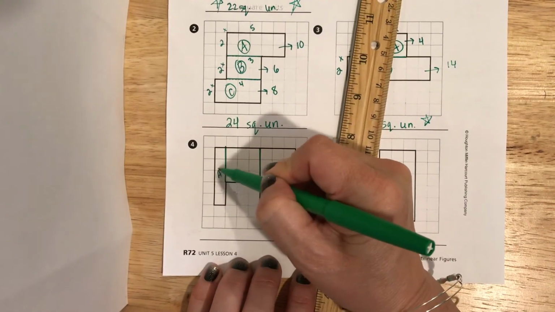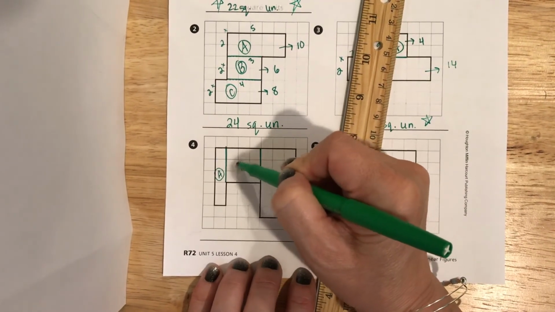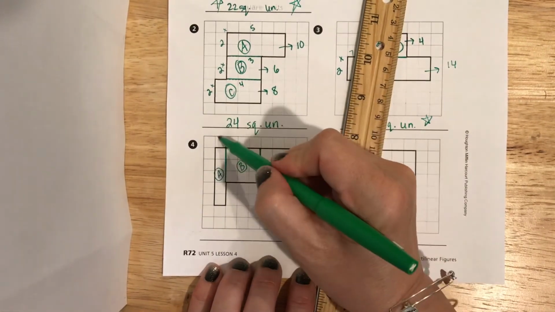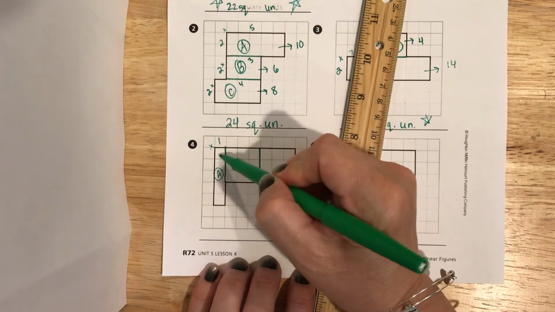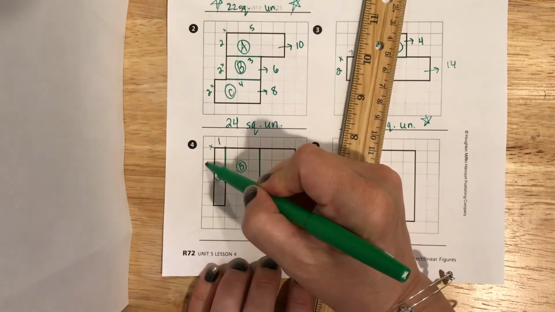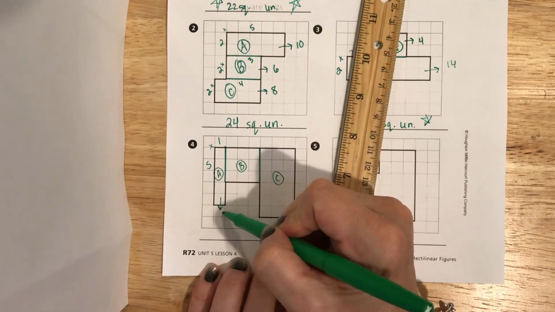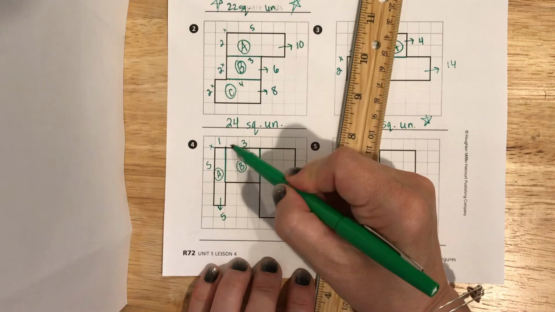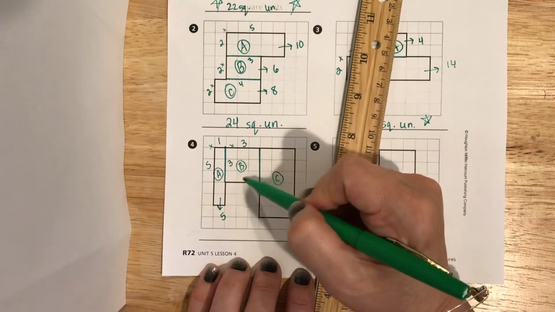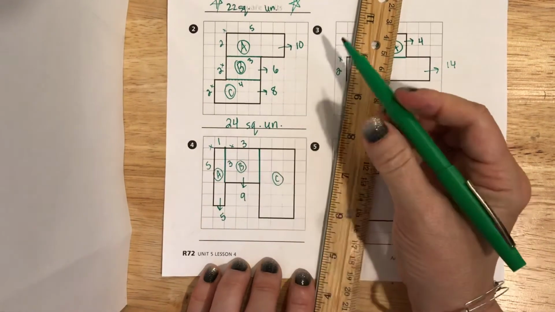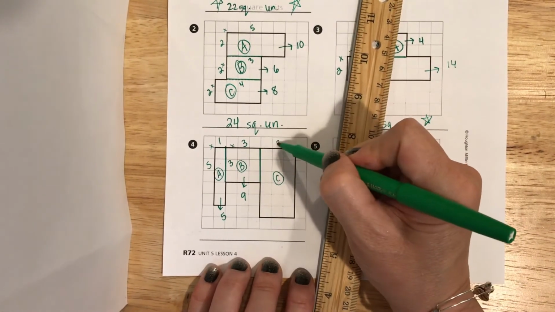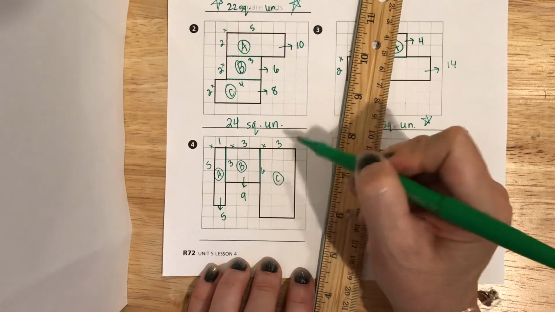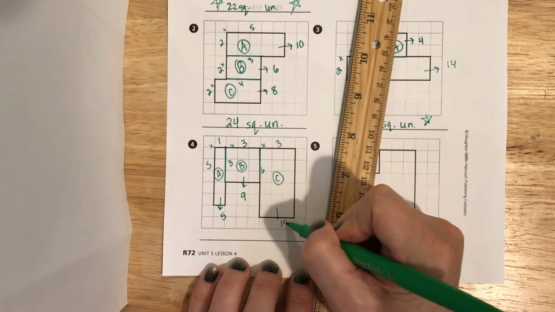So I've got A, B, and C. So this is 1 times 5. This area would be 5 square units. This looks like 3 times 3. This would give me 9. This is another 3 times 6. This one would give me 18.